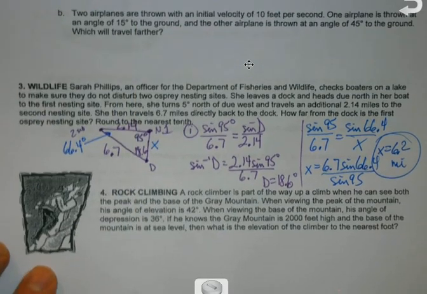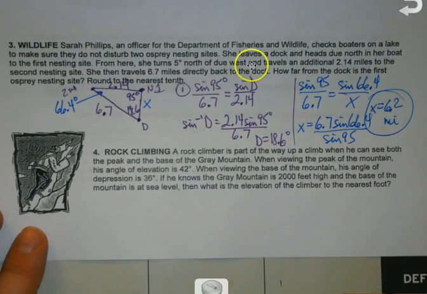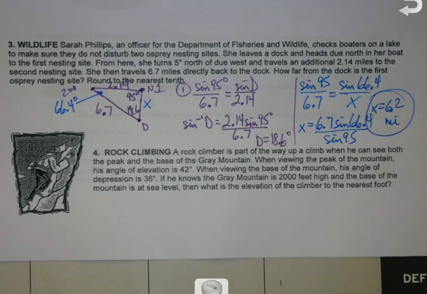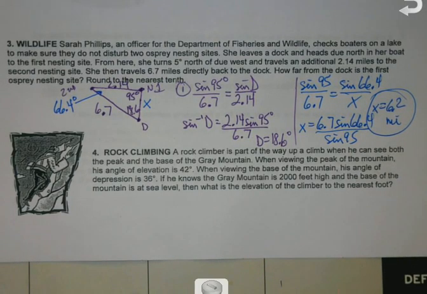Okay, number 4. Rock climbing. A rock climber is part way up a climb when he can see both the peak and the base of the Great Mountain. When viewing the peak, his angle of elevation is 42. When viewing the base of the mountain, his angle of depression is 36. If he knows Great Mountain is 2,000 feet high and the base of the mountain is at sea level, then what is the elevation of the climber to the nearest foot?